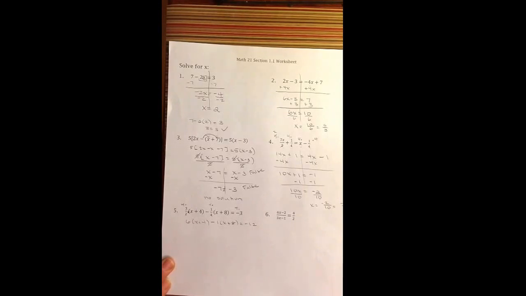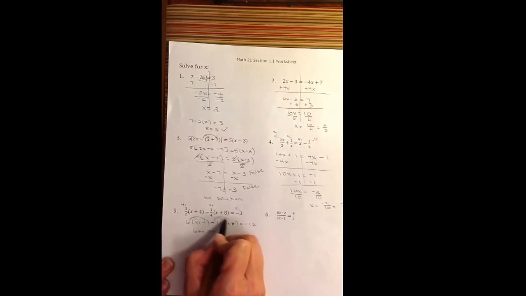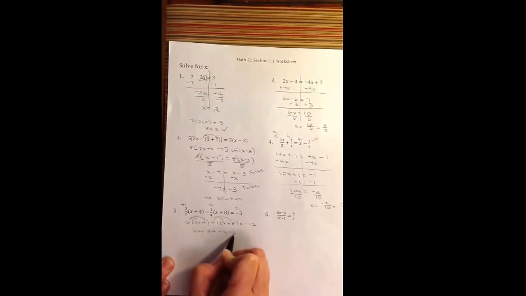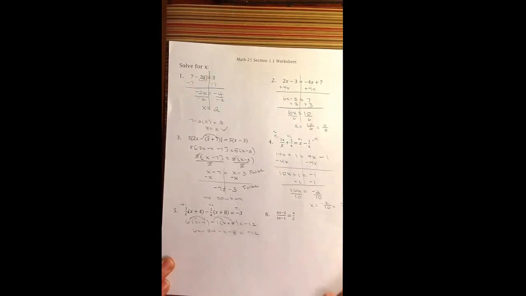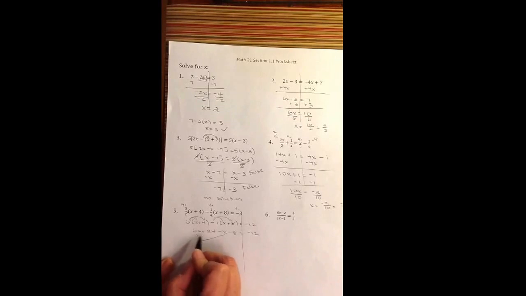Now that I don't have fractions anymore, I can distribute and make sure I distribute my negative. Then I can combine my like terms because they're on the same side. So I'm not moving anything yet. I'm combining up things on the same side that are like.